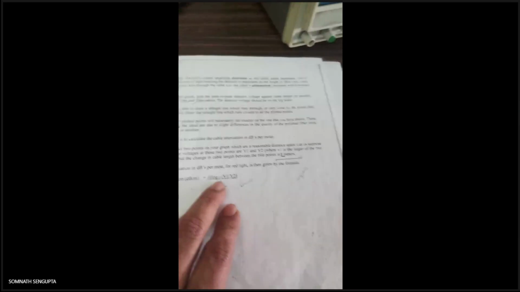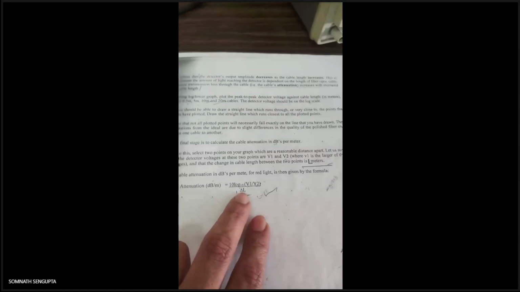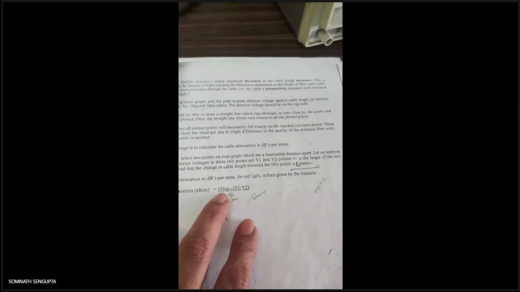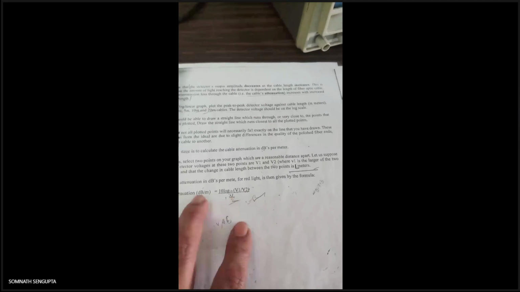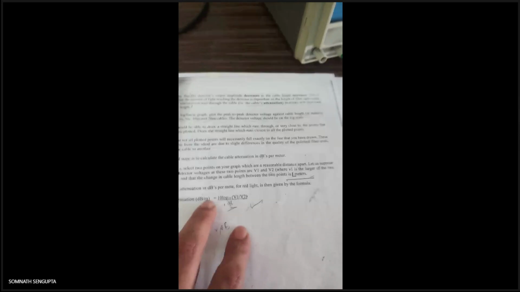Okay. So the formula for fiber attenuation is 10 log10 (V1/V2) divided by delta L. The unit is dB per meter for our experiment. And what are V1 and V2?